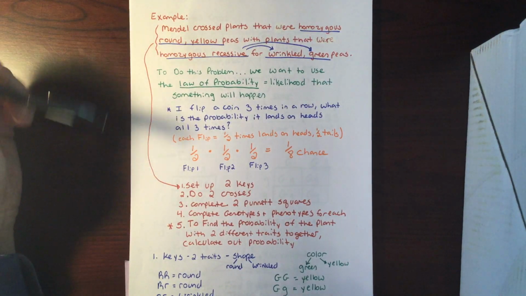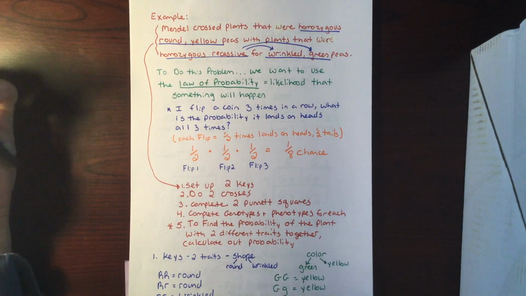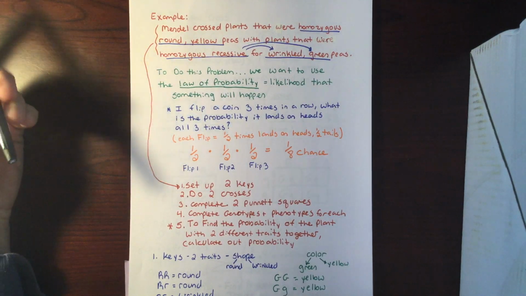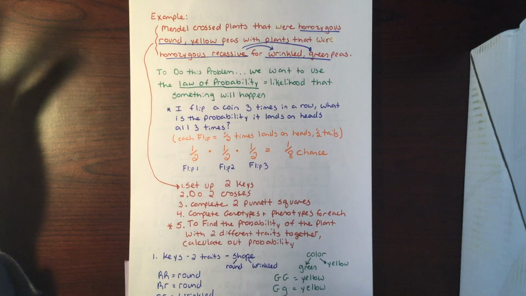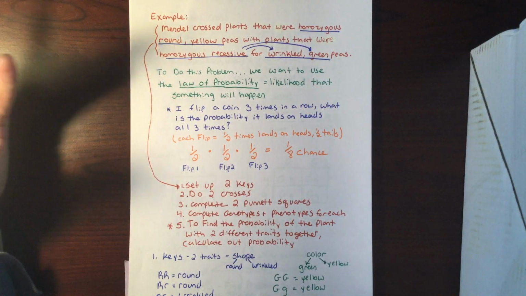The first way we're going to do is with two different Punnett squares. We have two different traits, so let's separate them out. To do this, we're going to use the law of probability, meaning what's the likelihood that something's going to happen? What's the likelihood that we'll get two of our dominant traits? What's the likelihood we'll get a dominant and recessive? What's the likelihood we'll get a recessive dominant?